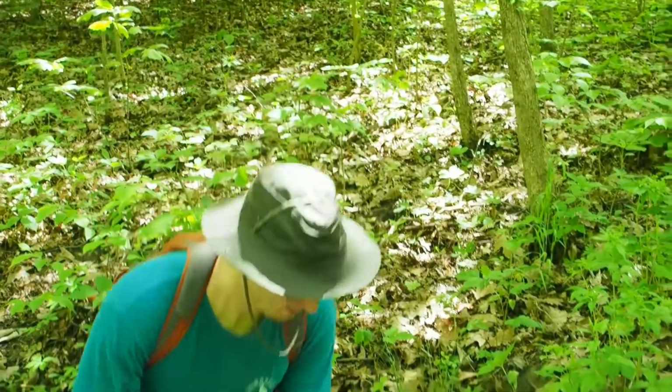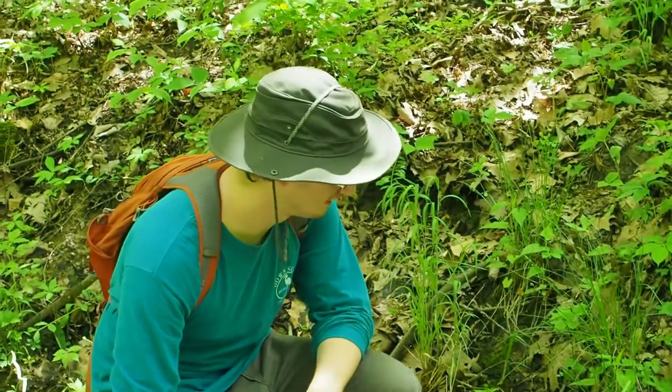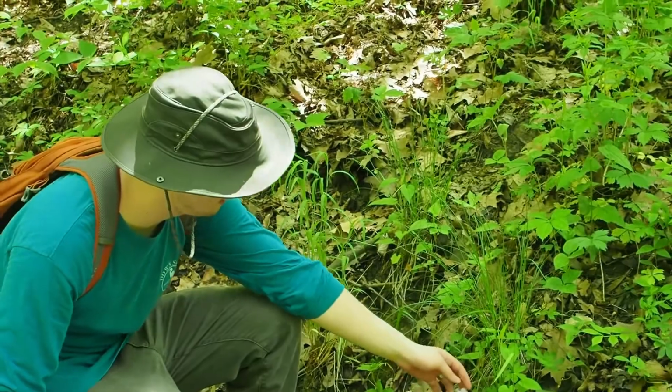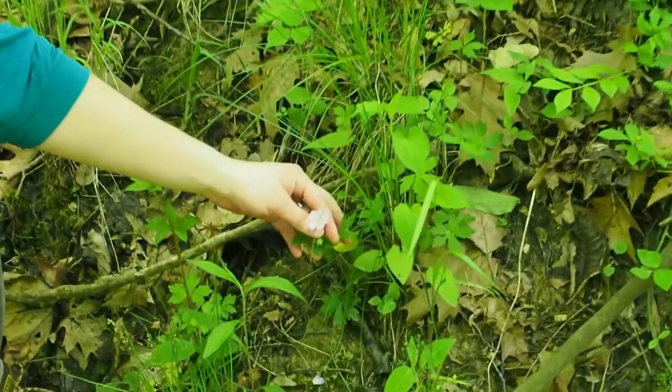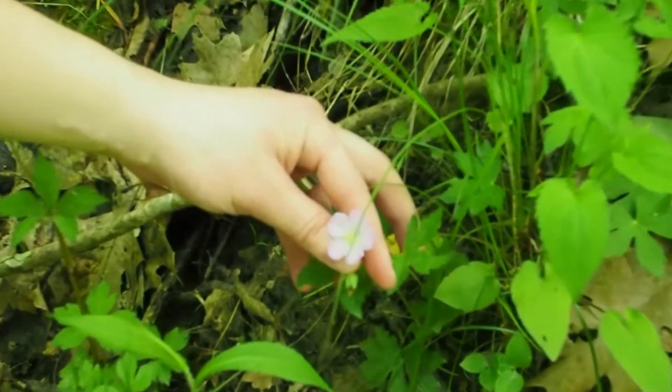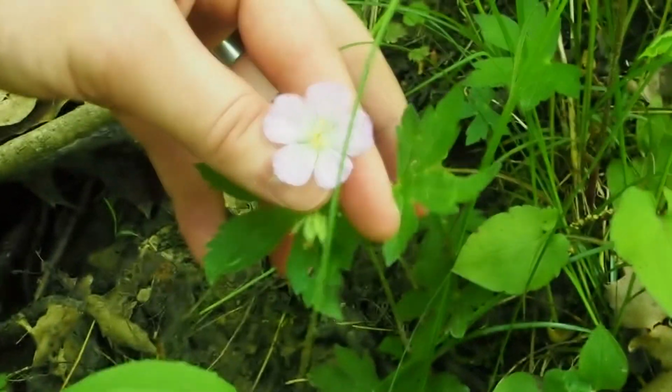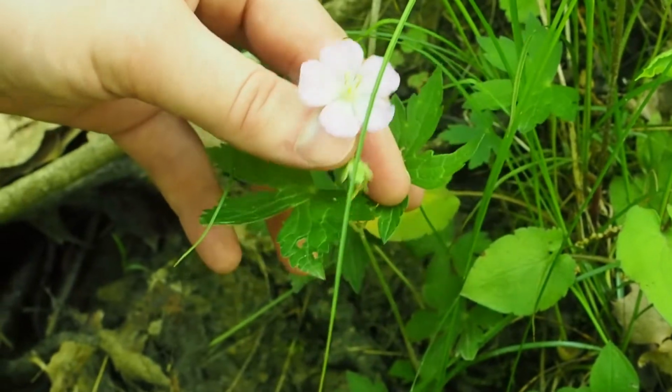So that was interesting. It's a monocot with the flower parts in threes. By contrast, we have here a eudicot. This is a geranium here. And you can see the flower here has flower parts in five, so five petals.